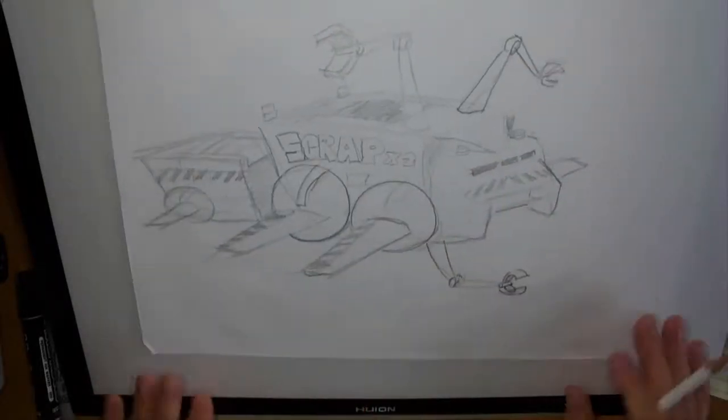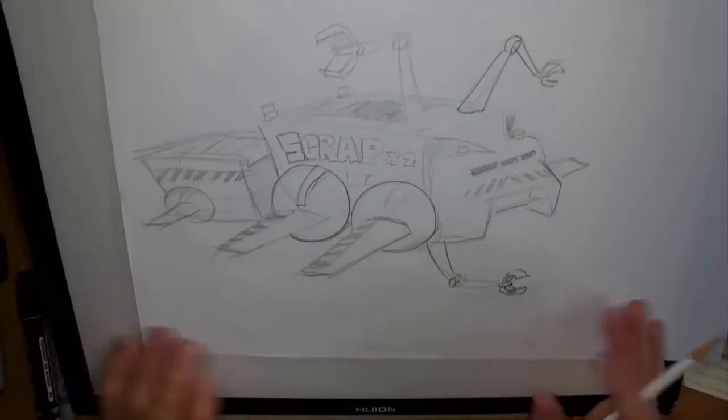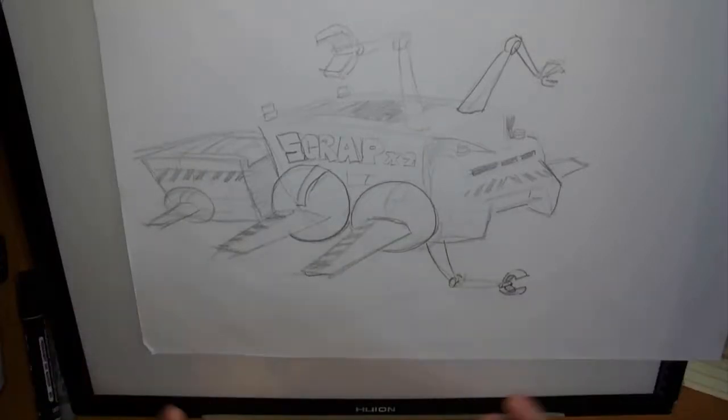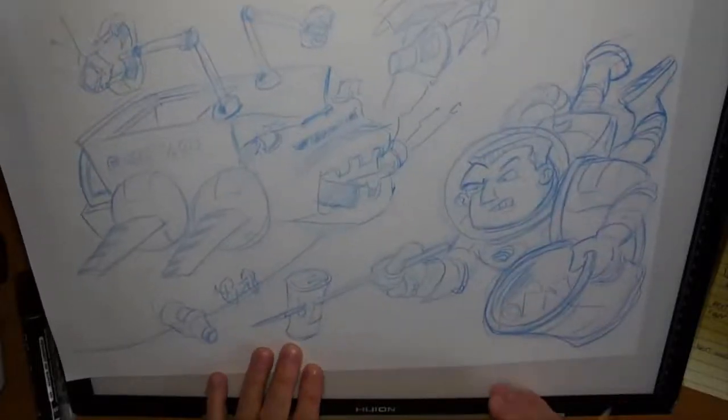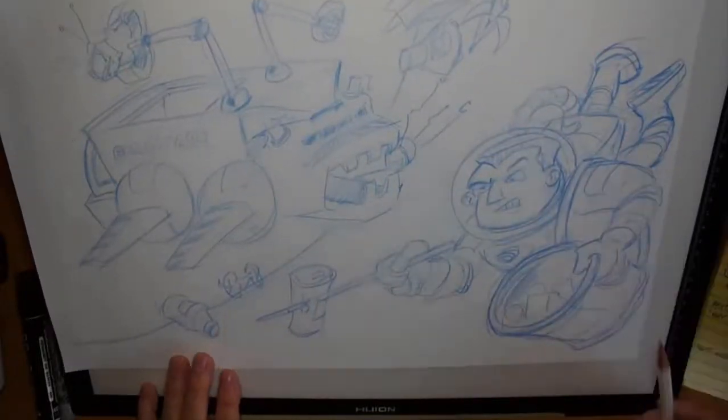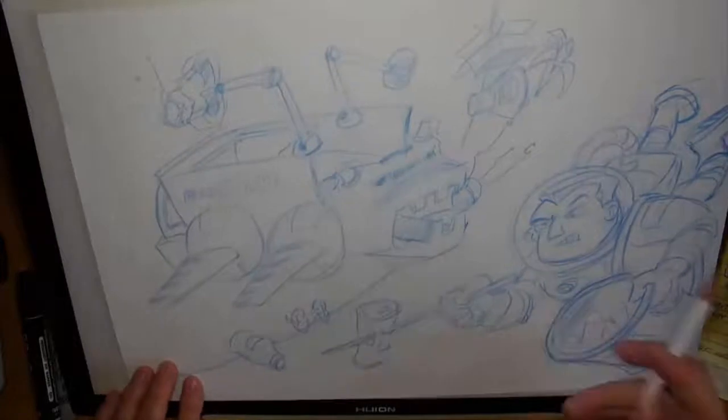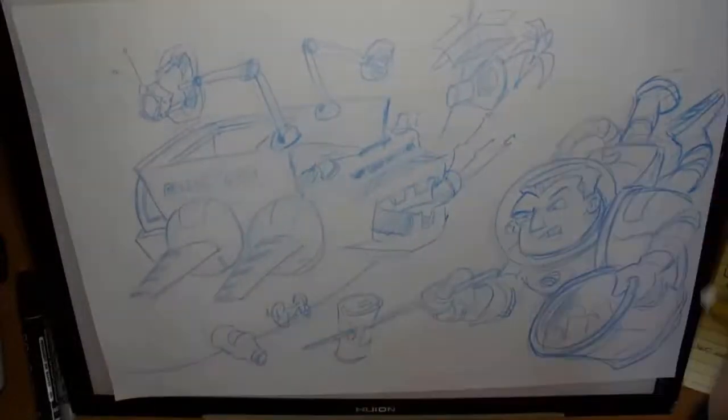So the next thing was, okay, I started to narrow down on some shapes, 3D forms to get a spacecraft down. Now I'll start putting in a composition. So I wanted to get a human character in there, and I wanted to give more functionality and give it a setting.